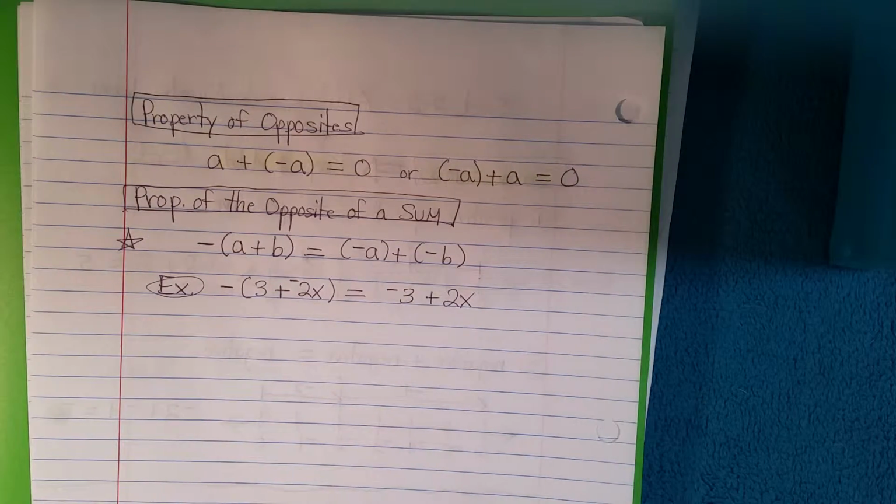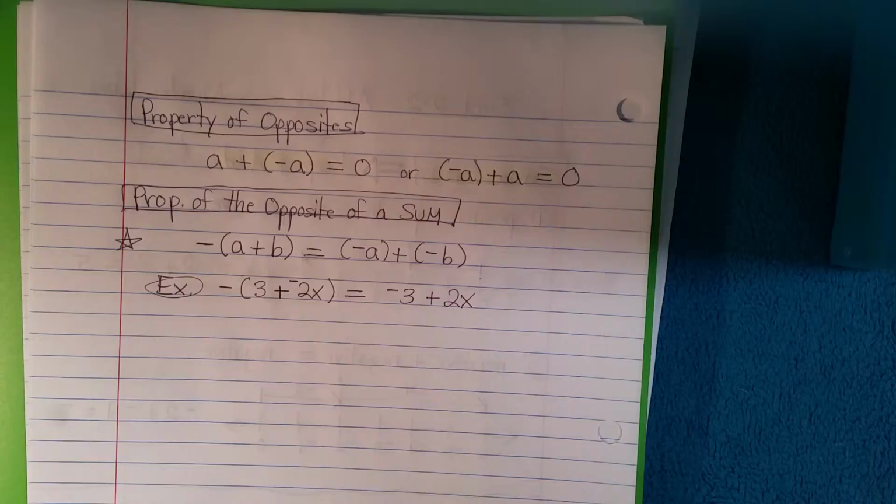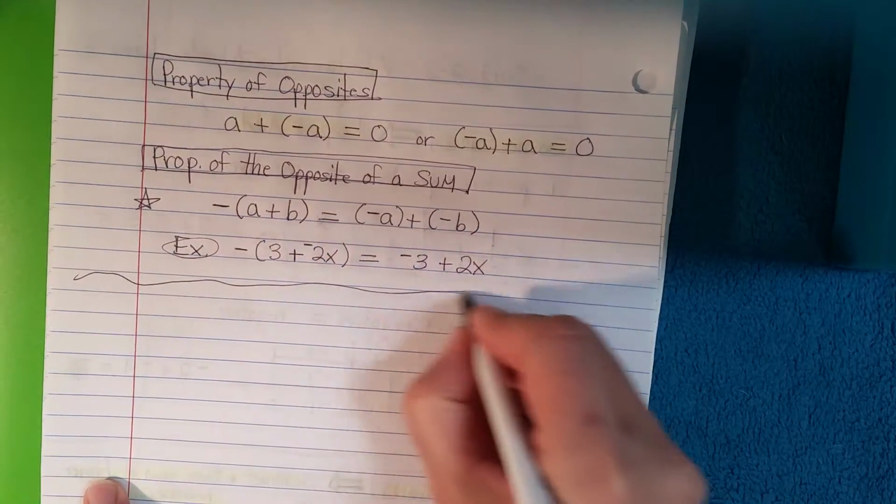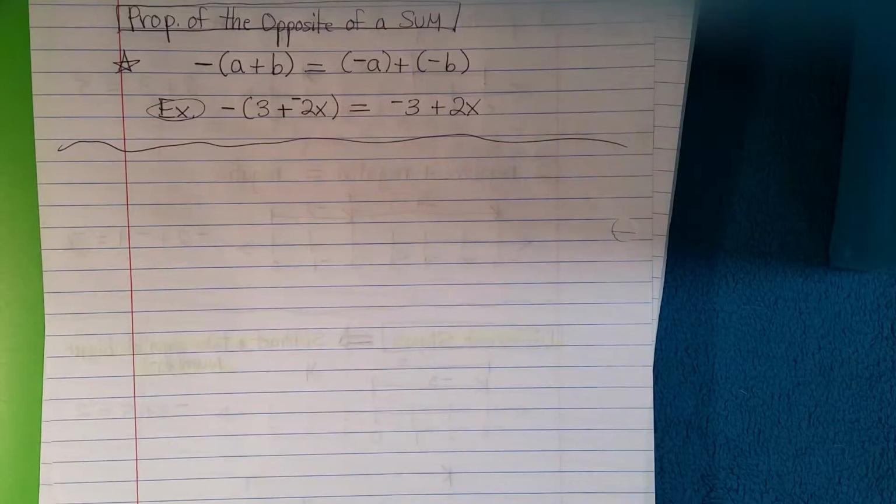All right, now let's see. Let me check my time. Okay, I'm all right. Let me do some examples from this section.